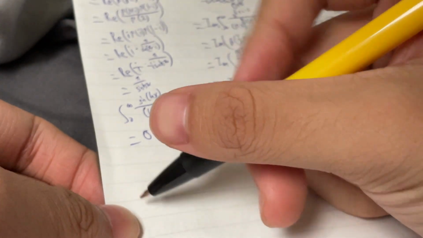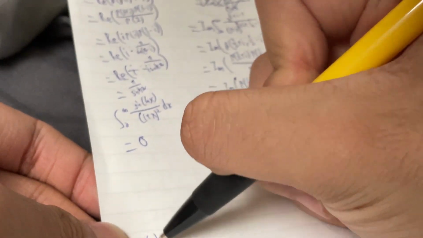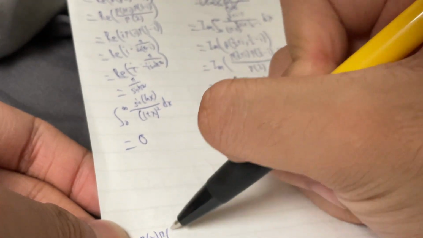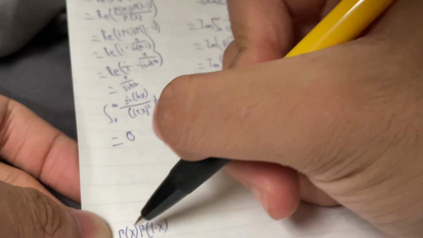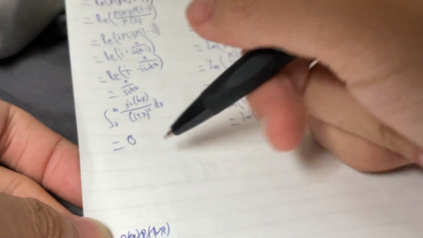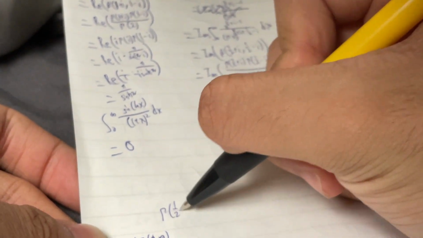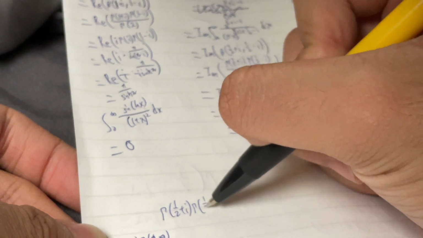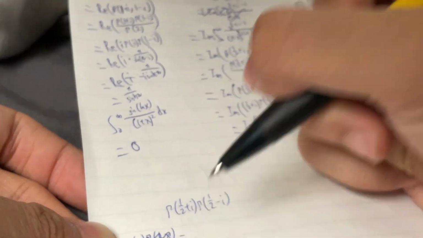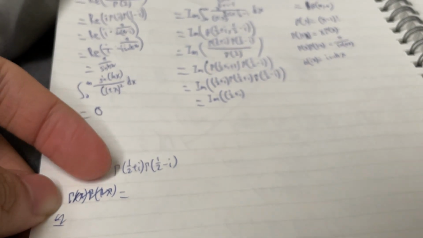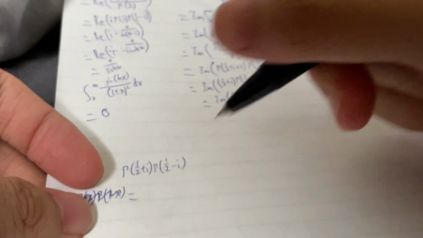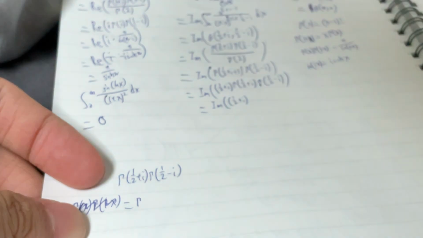Just use the formula once again, which is gamma of x times gamma of 1 minus x, right? Let me just... it should be our gamma of 1/2 plus i times gamma of 1/2 minus i. We want a 1 here, right? We need a 1 really bad. It should be -1.